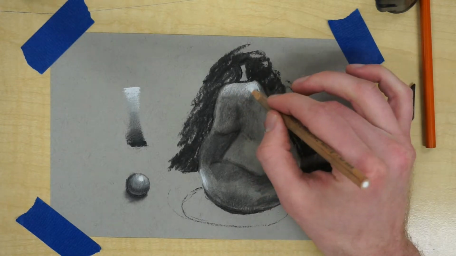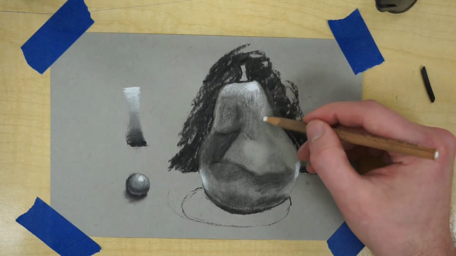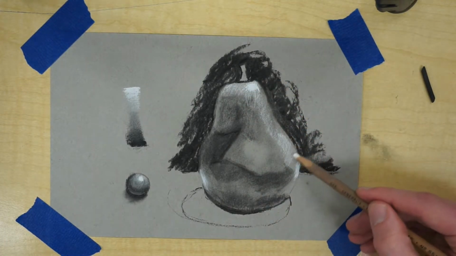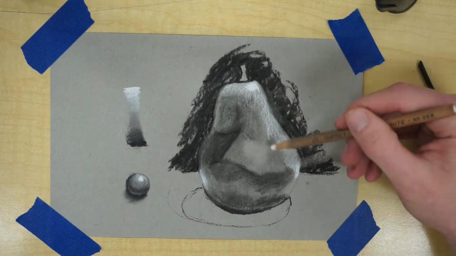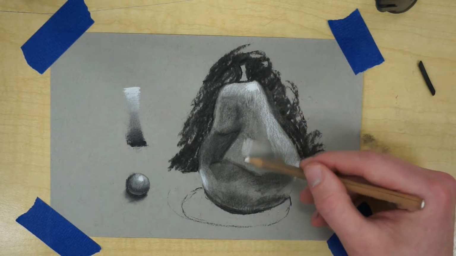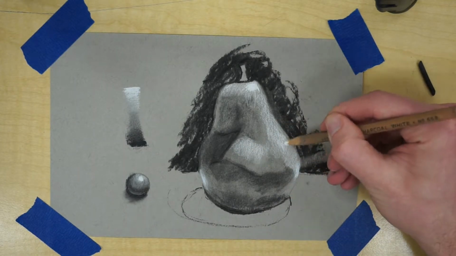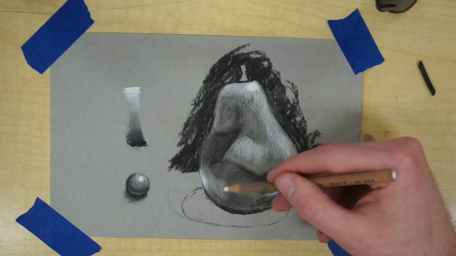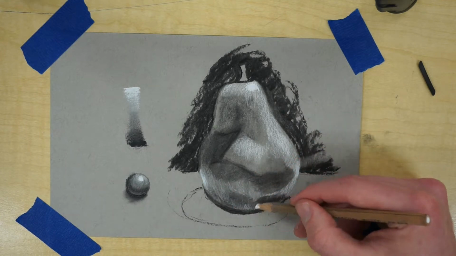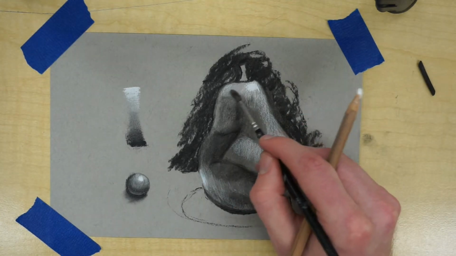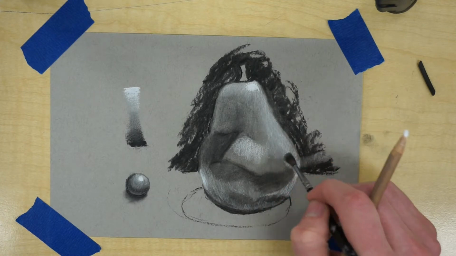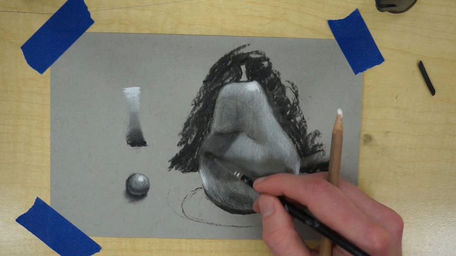Now, as you can see, I'm starting to add white. Now, if I look at the value scale on the left there and break that into 7 sections, white would be 1 through 3, the paper would be 4, and then the black would be 5 through 7. Now my white is on the side of the terminator line that's facing the light source, so it helps me organize my value scale like that.